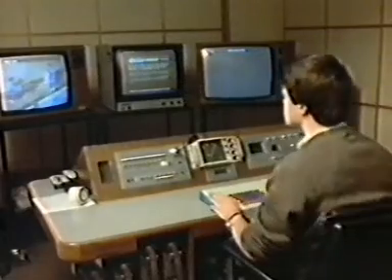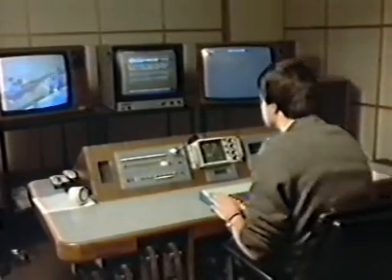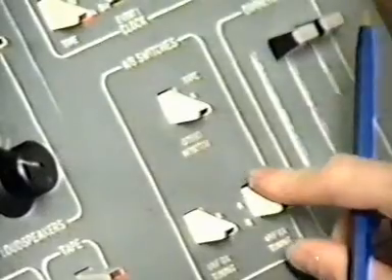All radio waves transmitted are monitored in the control room to ensure that they're of good enough quality to receive on a radio.